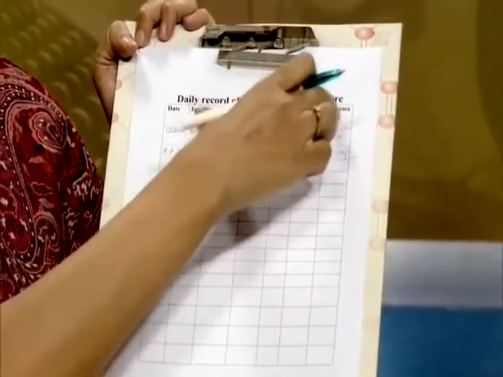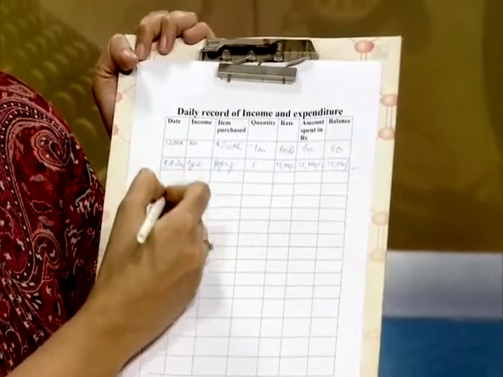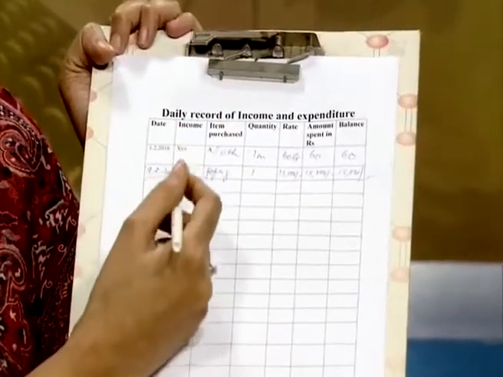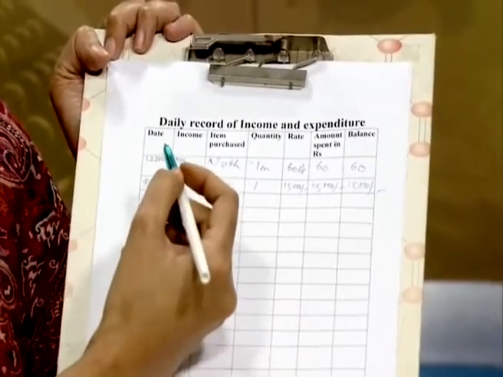So this way you are going to do daily, for first, second, third, fourth, fifth, for every day throughout the month you have to record the expenditure and income which is coming. Suppose somebody is salaried, so her income will be monthly, and somebody who is not earning through a job, is having his own shop, then he will record his income on a daily basis, whatever he is saving through the shop daily.